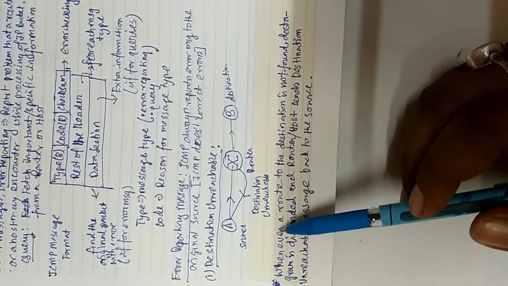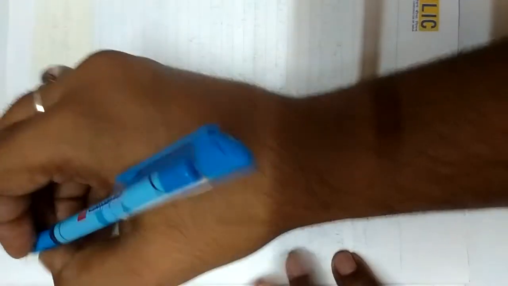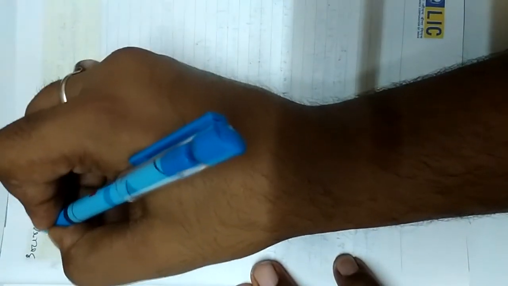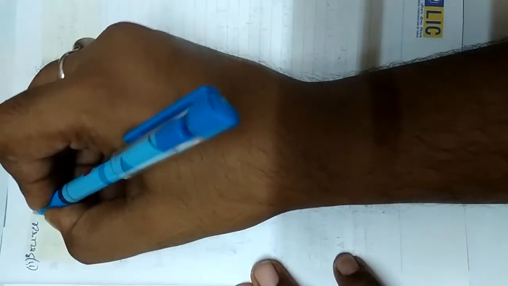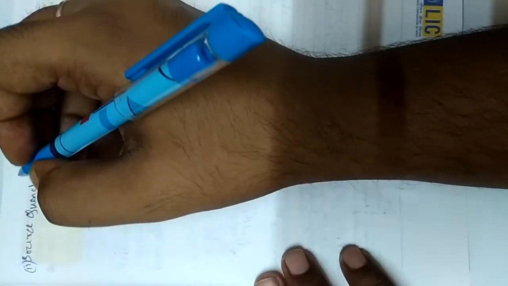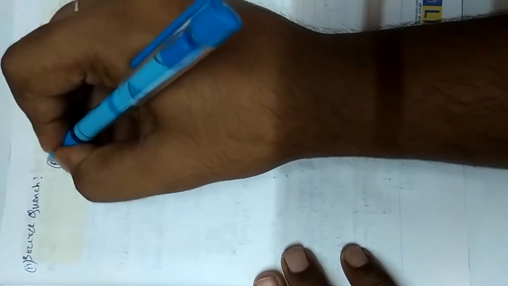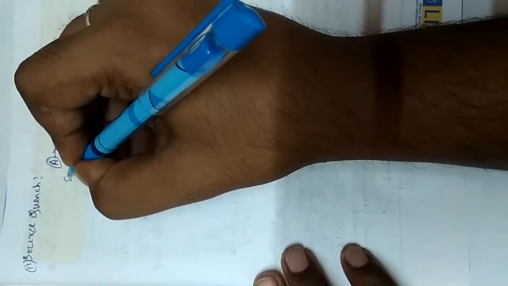Next we will study source quench. This is the second, and that was the first. So what is source quench? This message informs the source that a datagram has been discarded due to congestion. Now let us first draw what is happening from A. This is the source.